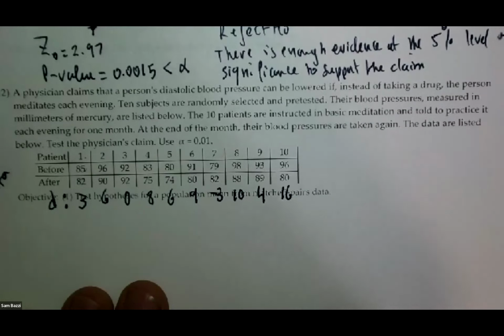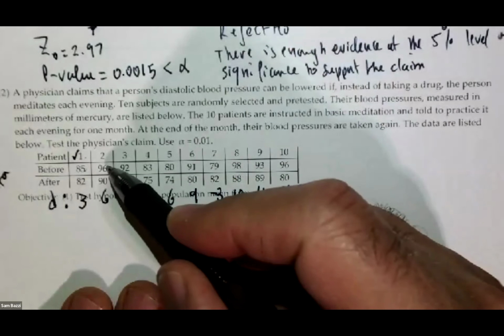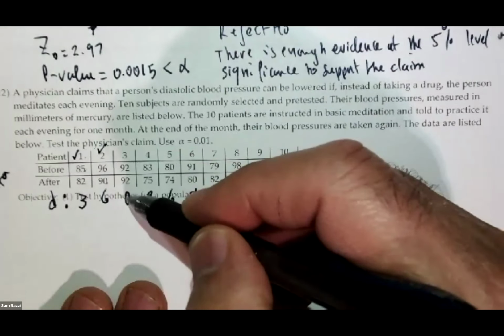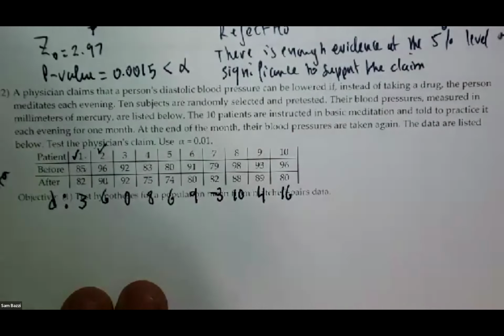It lowered it, right? It did lower the blood pressure. So it worked for this person. Did it work for the second one, from 96 to 90? Yes. Did it work for this guy, number 3, guys? What do you think? No. No, it didn't do anything.